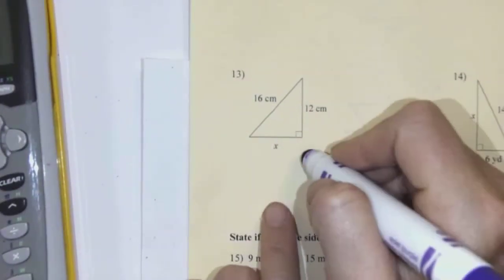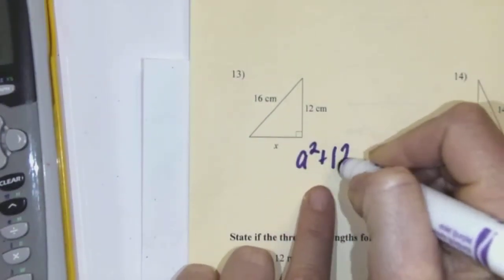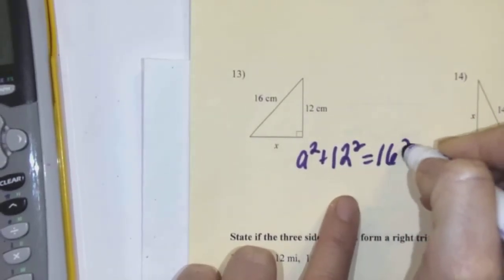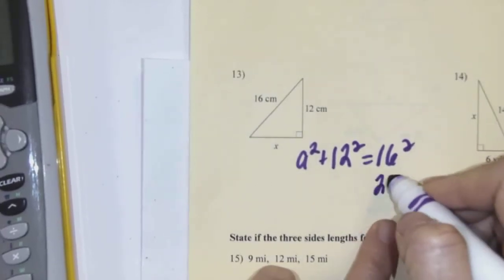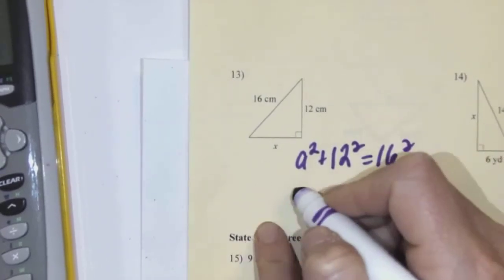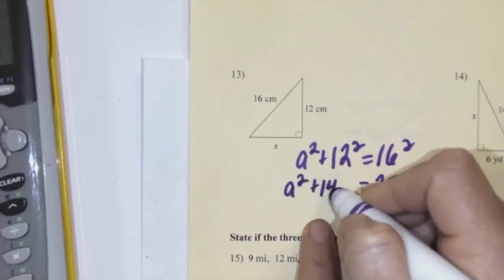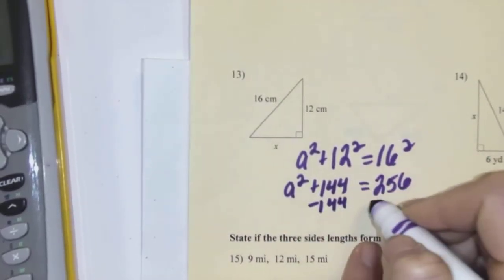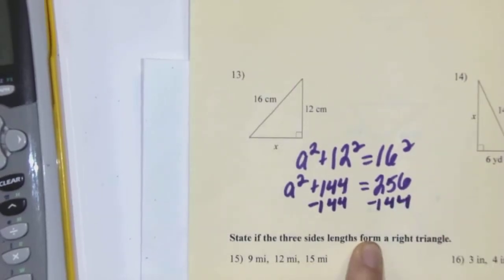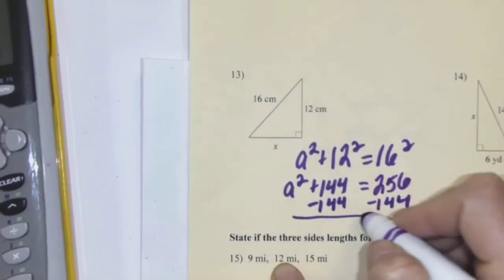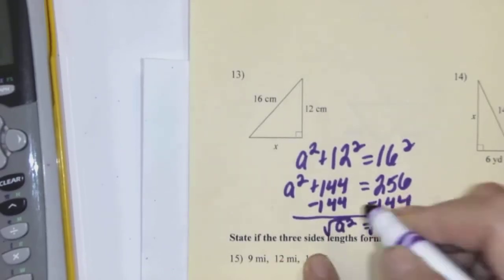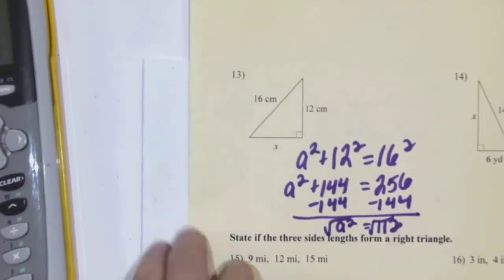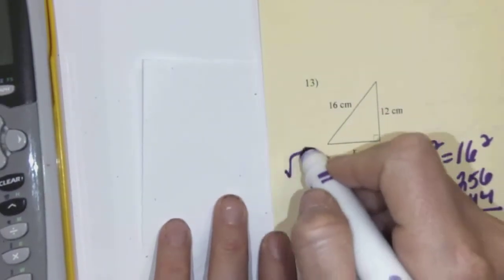In 13, I have a squared plus 12 squared equals 16 squared, because in this one, I have a leg and a hypotenuse. 16 squared is 256. 12 squared is 144. I subtract 144 from both sides. If I do 256 minus 144, I get 112. So I have a squared equals 112. Problem is, if I take the square root of 112, I get a terrible decimal. So I'm going to break up 112.